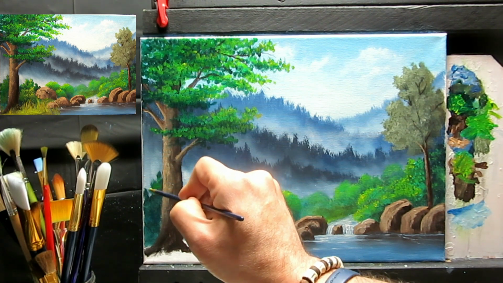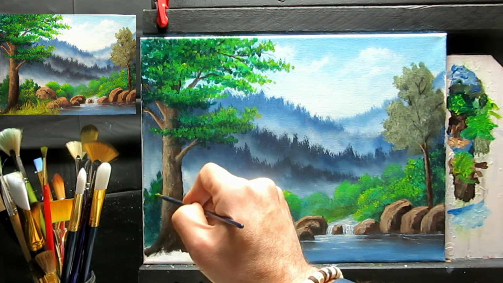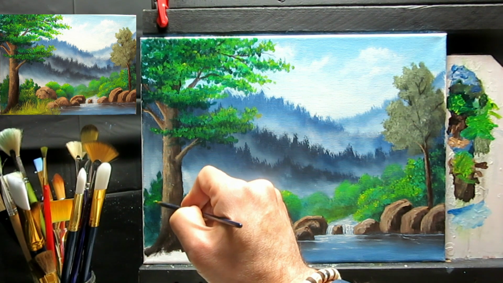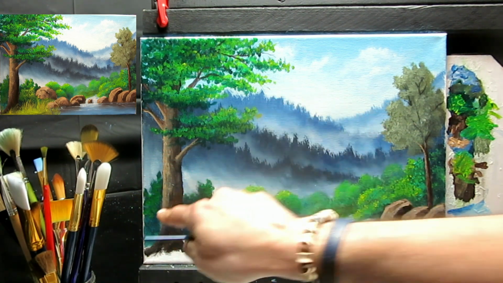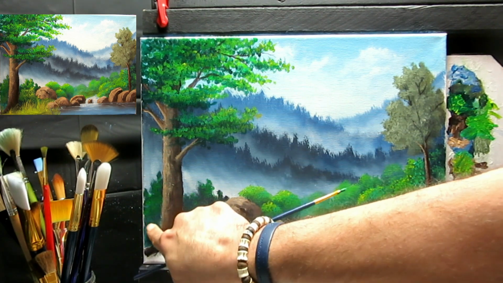Not so much details in here. This is enough for these bushes.